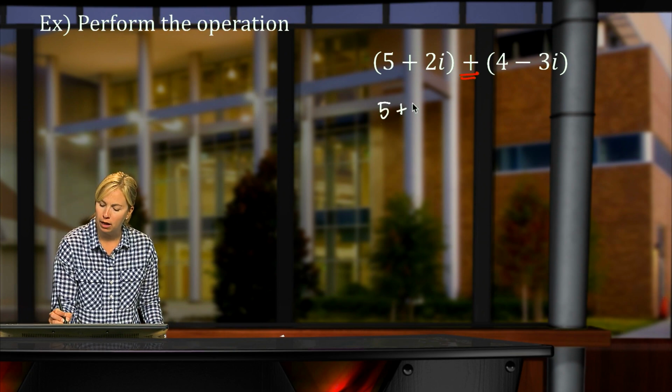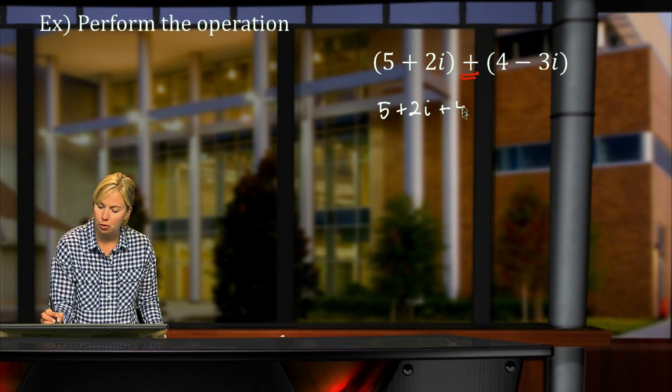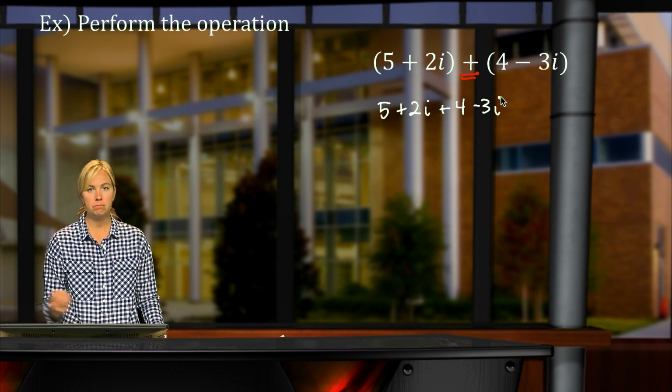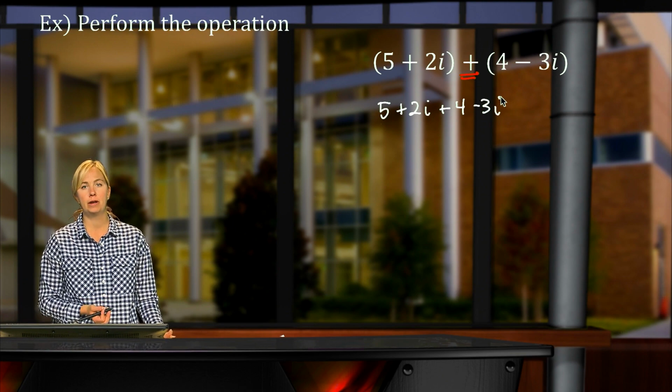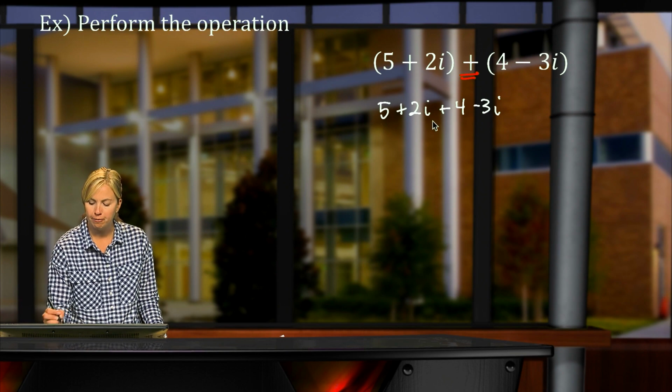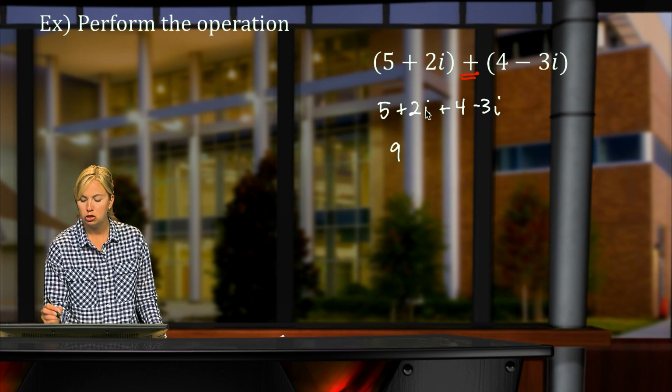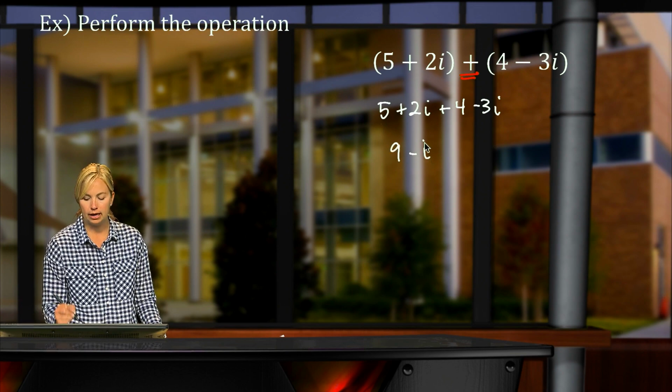So we have 5 plus 2i plus 4 minus 3i. And we combine like terms just like we would if these were variables. 5 plus 4 is 9. 2i minus 3i is -i.